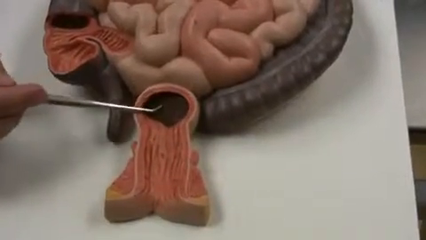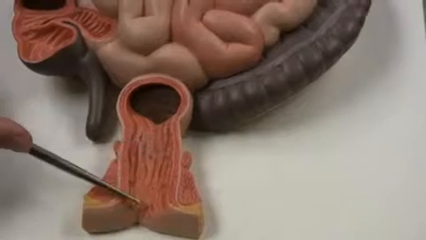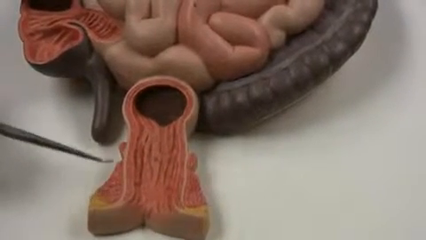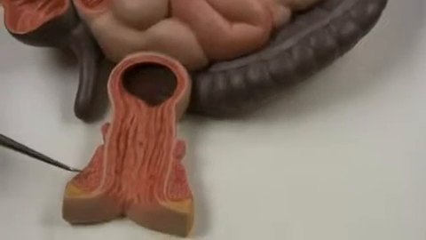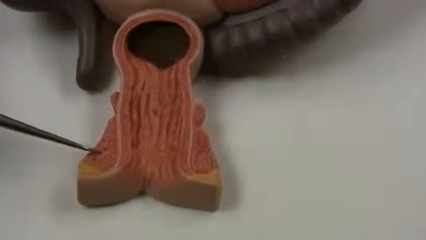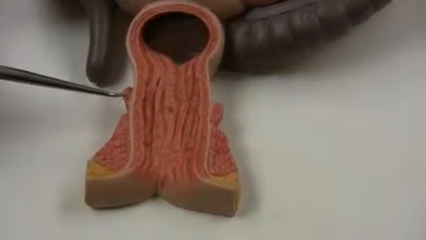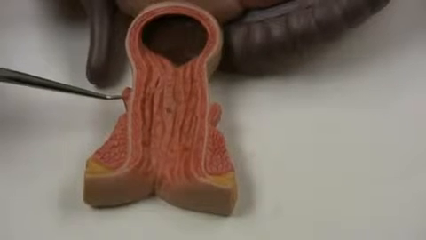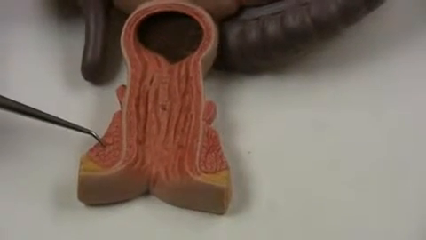Now, this is the rectum coming down into the anal canal, and we see an external and an internal anal sphincter. The external anal sphincter is for voluntary control. The internal one is for involuntary control, and this basically gives us the urge to defecate, whereas this is the regulation of defecation.